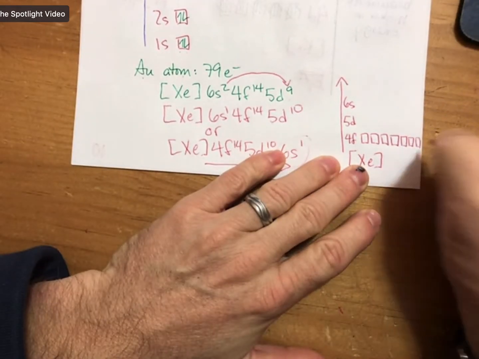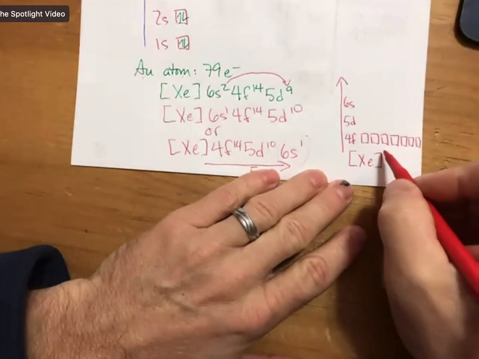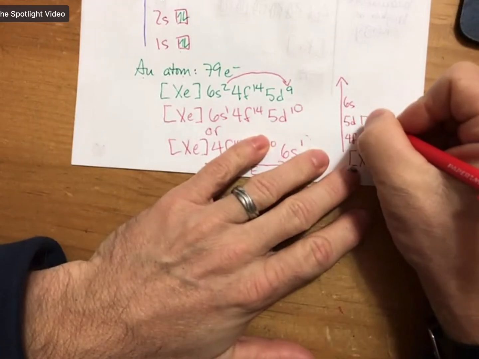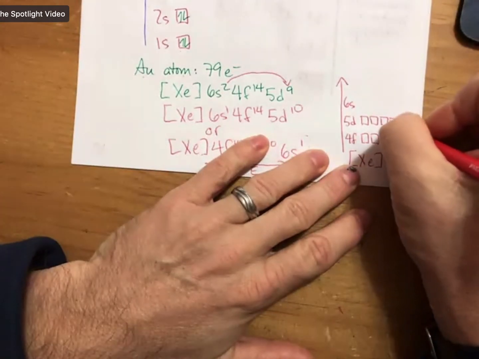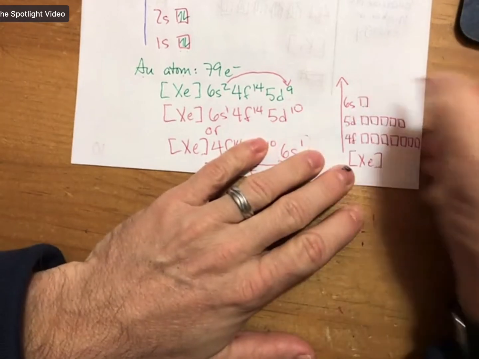And there'd be 2 arrows, one up, one down in each of them. 1, 2, 3, 4, 5, 6, 7. And then 6s.